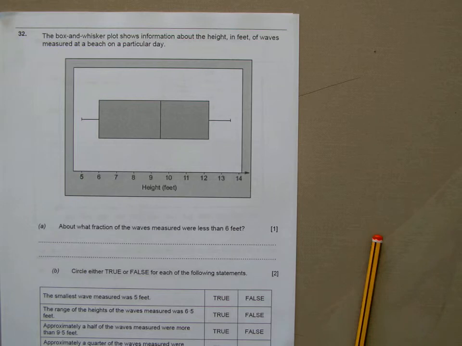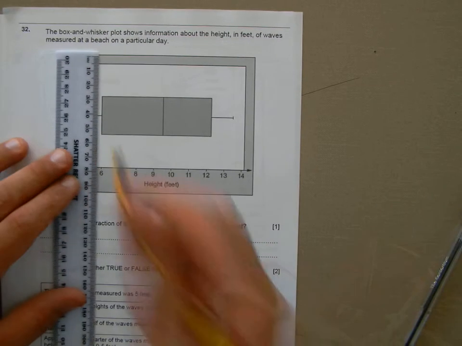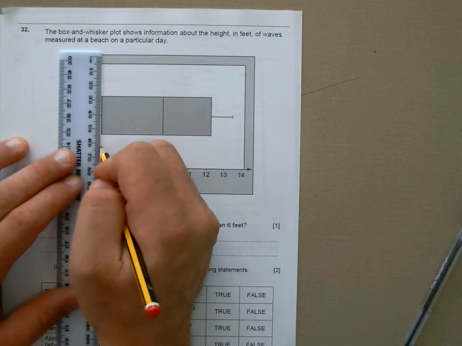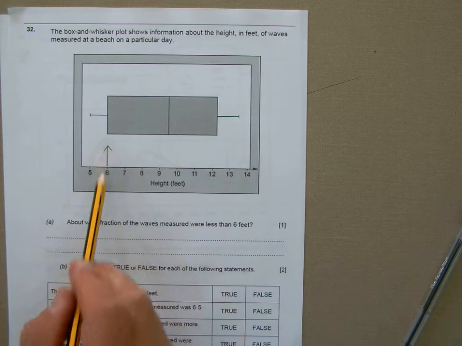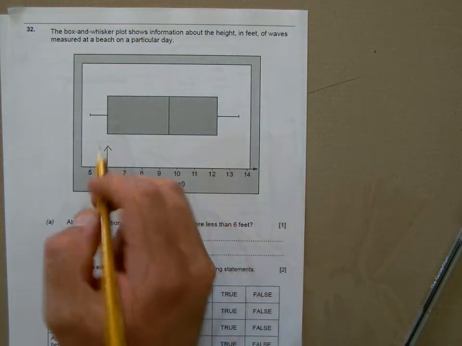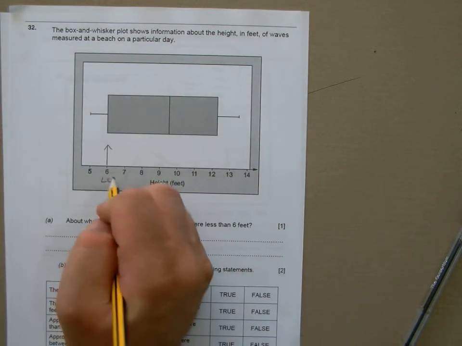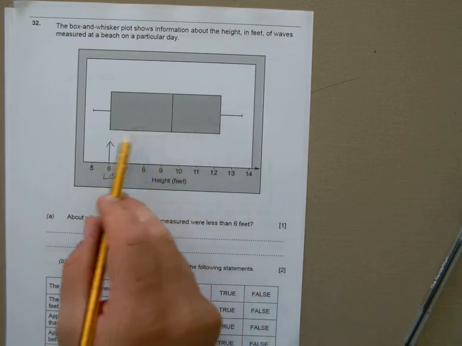Okay, the box and whisker plot shows information about the height in feet of waves measured at a beach on a particular day. It says, about what fraction of the waves measured were less than 6 feet. Well, if we look at where 6 feet is on our scale, okay, there's 6 feet. If I draw a little arrow up just to emphasize where we are, where is the 6 feet? That points to the lower quartile, doesn't it? That actually is the lower quartile for the box and whisker diagram.